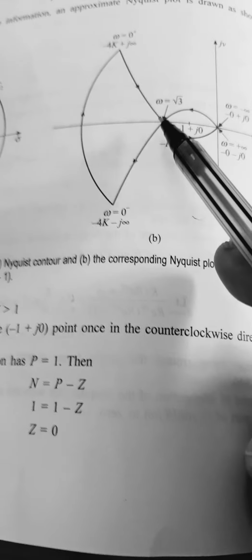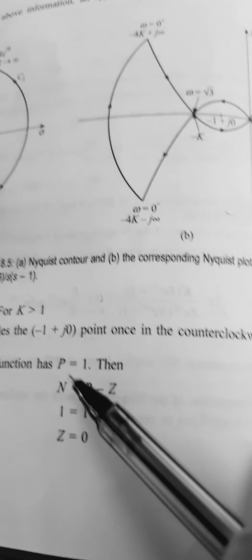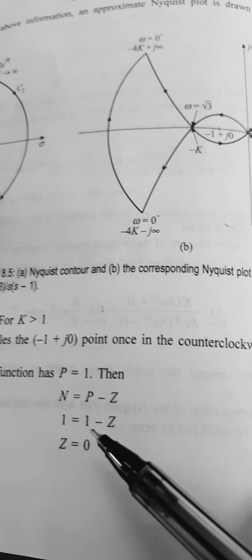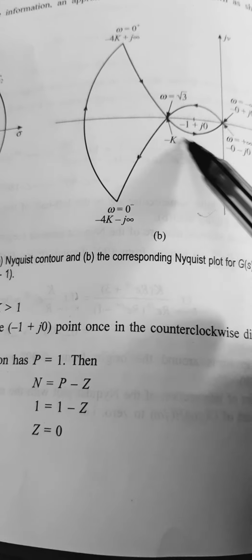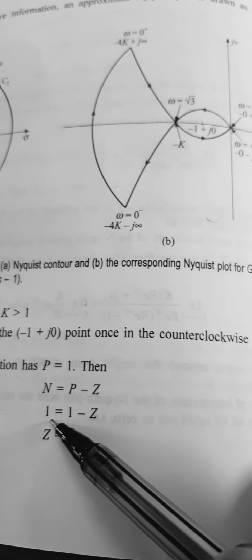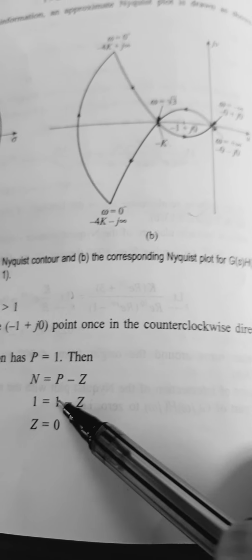So here, after this you have to again analyze it. N is equal to P minus Z, P is equal to 1, we got it. Here there is 1 encirclement, so N is equal to 1 counterclockwise, 1 is equal to 1 minus Z, so Z is equal to 0. So if there is 1 encirclement, you can see that the system is stable.